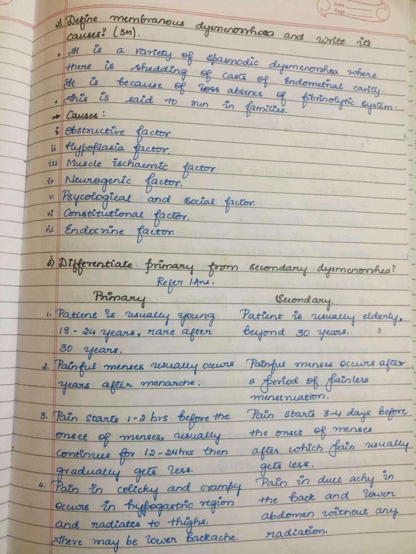It is a variety of spasmodic dysmenorrhea, as we read. There is shedding of a cast of the endometrial cavity. Why does this happen? It is because there is absence of the fibrinolytic system. It is said to run in the families.